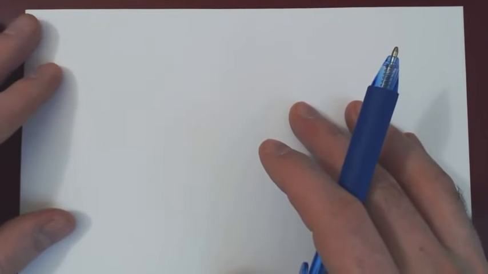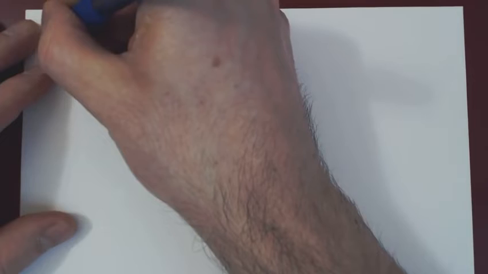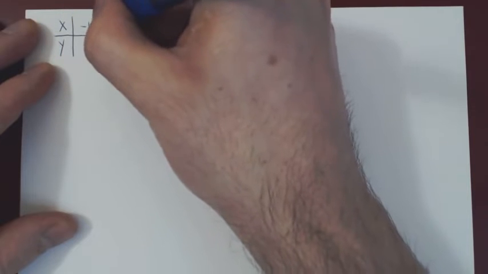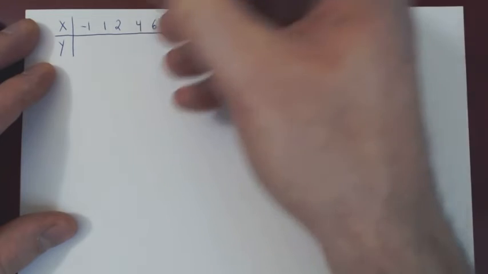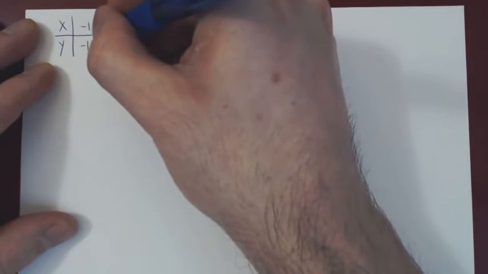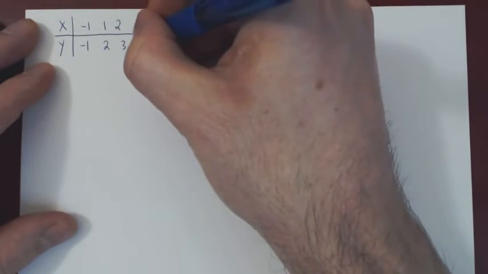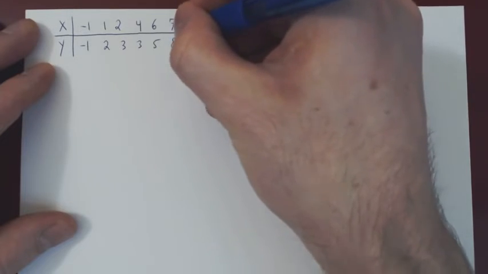So let me remind you of what our values were. And you might ask, well, why? Well, this will be important. So x was negative 1, 1, 2, 4, 6, 7. Y was negative 1, 2, 3, 3, 5, 8.